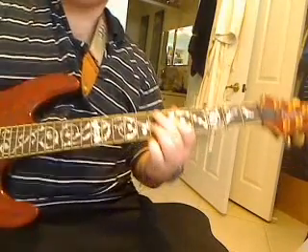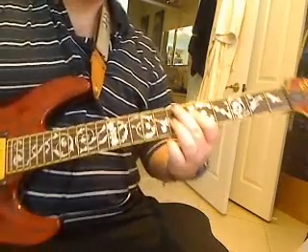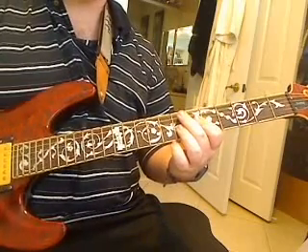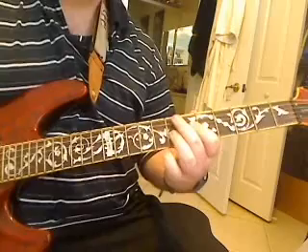Okay, now I'm going to show you the riff in the bridge. There's a few chords in there too, but I'm going to show you the riff first because you already know how to play the chords. I'll show you them in a little bit.